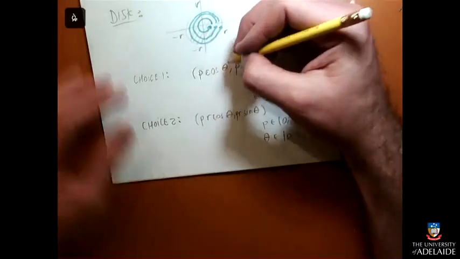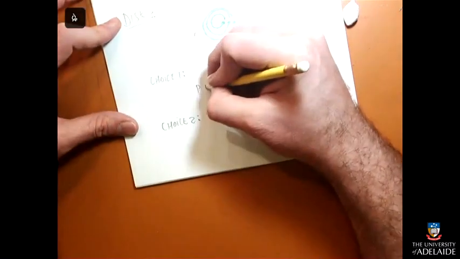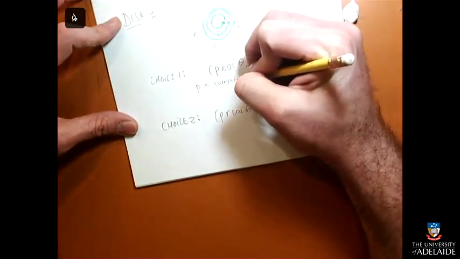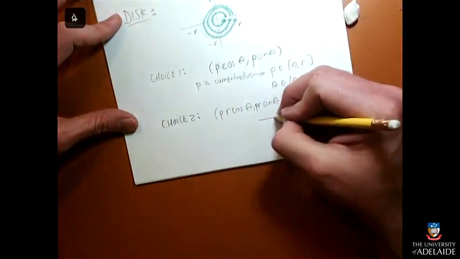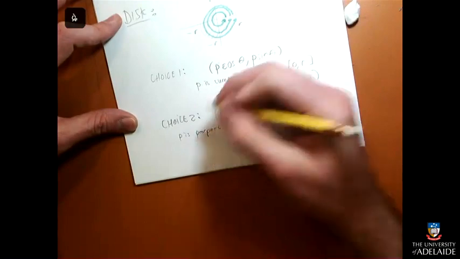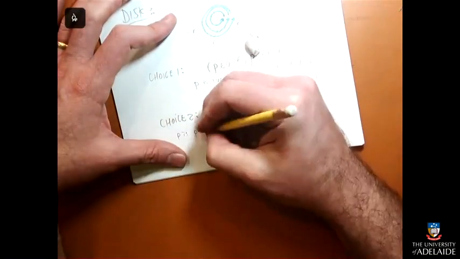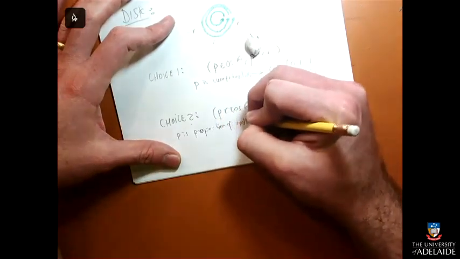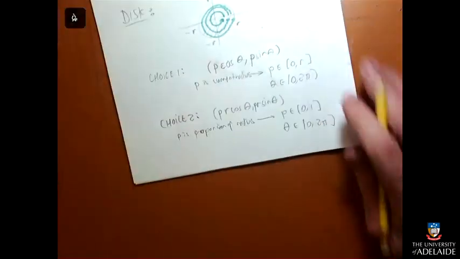So in this one, p is the current radius, and in this one, p is the proportion. There is no r in that position in proportion. It is the proportion of the radius you've covered so far.